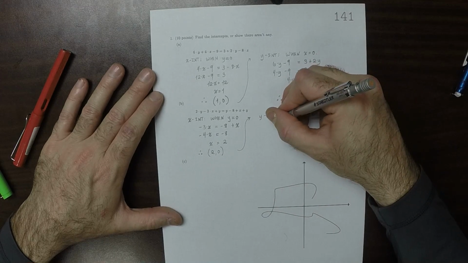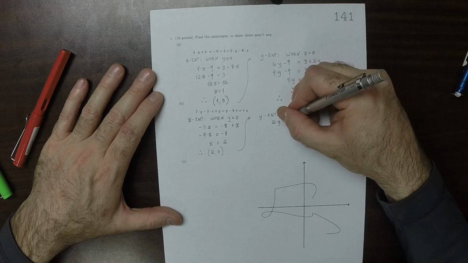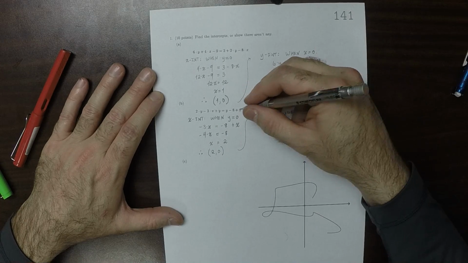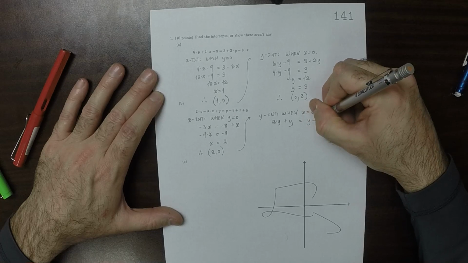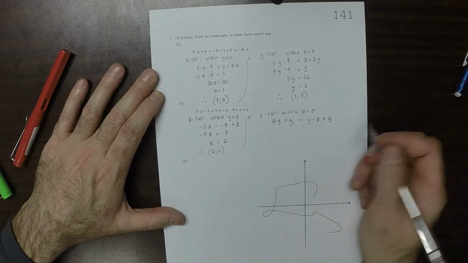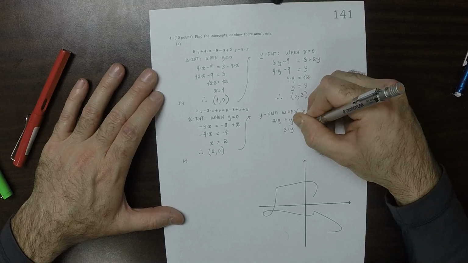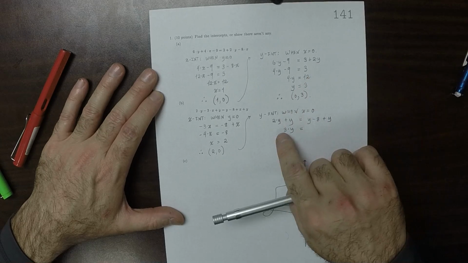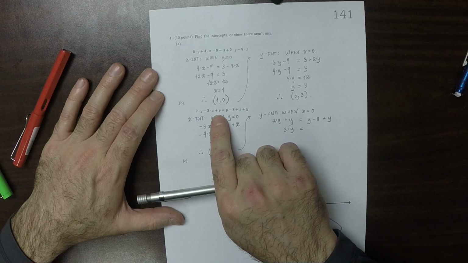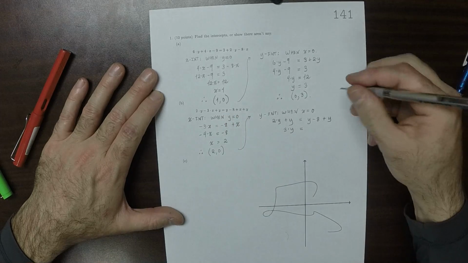So the equation reads 2y plus y is equal to y minus 8 plus y. Okay, simplifying both sides. The left-hand side simplifies to 3y. The right-hand side simplifies, 2y and a y, yes, 3y. Good, and then is equal to y, and then another y, okay, fine.